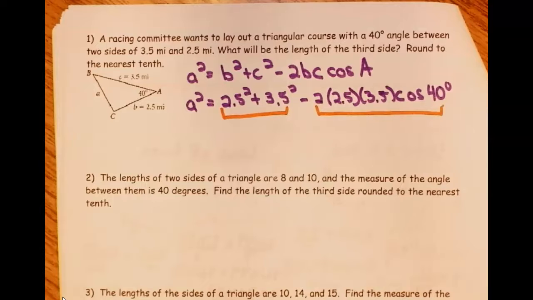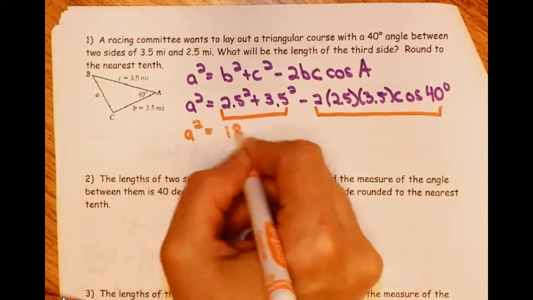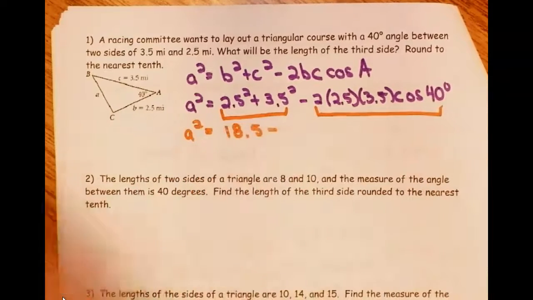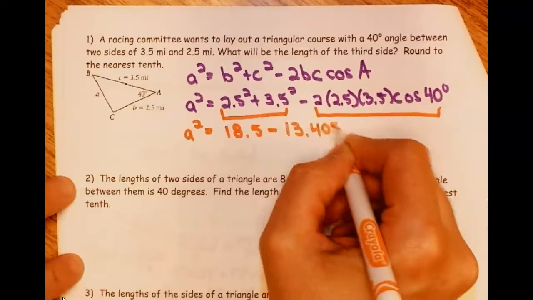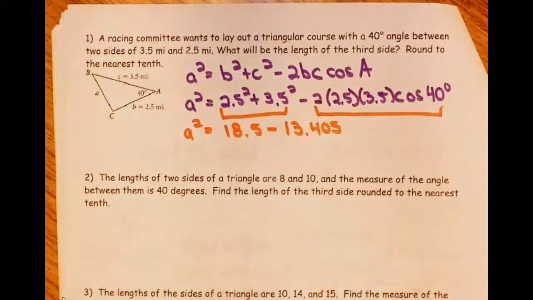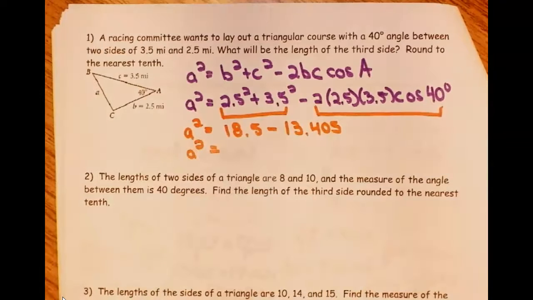So I'm typing in 2.5 squared plus 3.5 squared. I've got 18.5, now I'm typing in the rest. So 2 times 2.5, 3.5, cosine of 40 degrees, and I've got 13.405. We're going to go ahead and subtract the two.